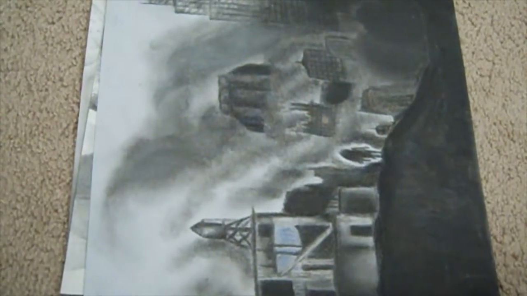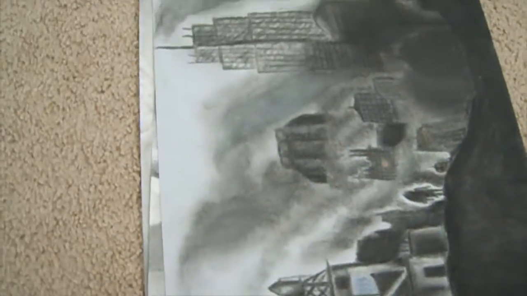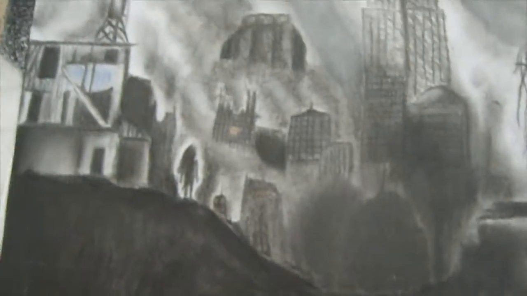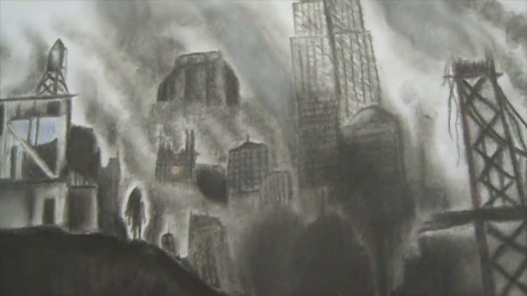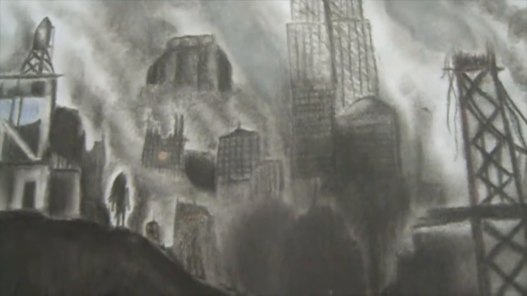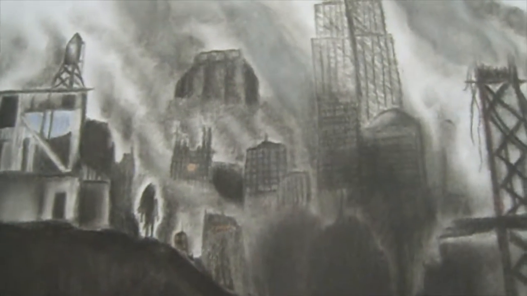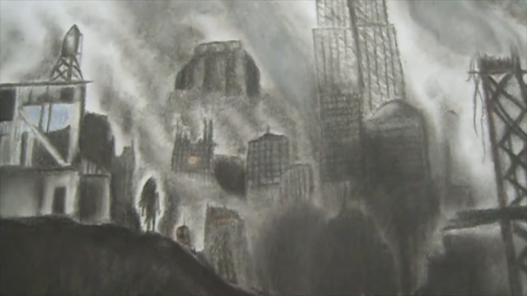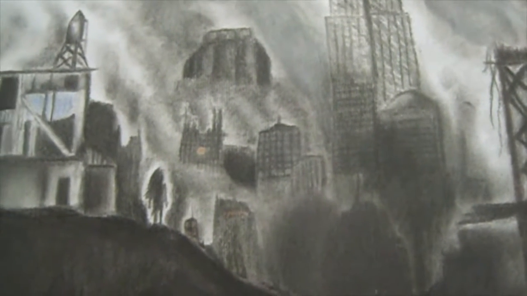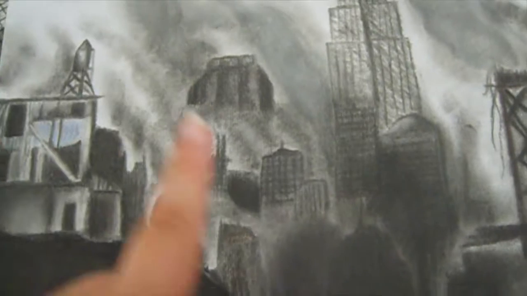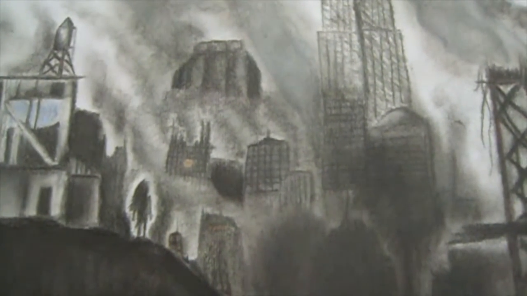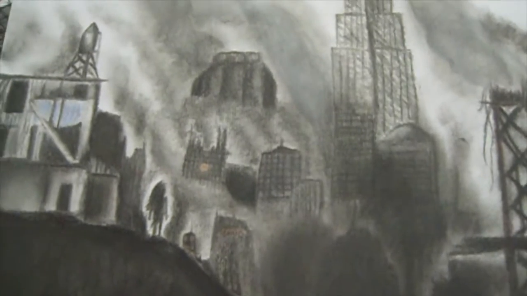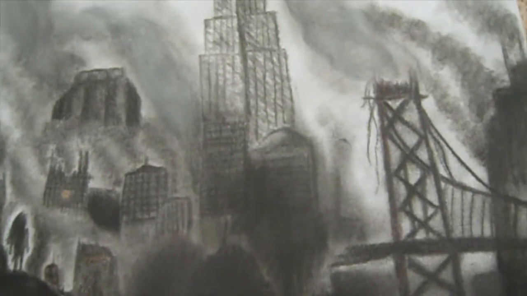Going back to that concentration of that apocalyptic world with that disease, this shows the breaking down of civilization. I did this in charcoal, and that hint of blue that you see on the left is done in pastel. It's very small. I kind of did the halo effect around this little girl that you see here to show the loneliness of the world after the disease has hit.